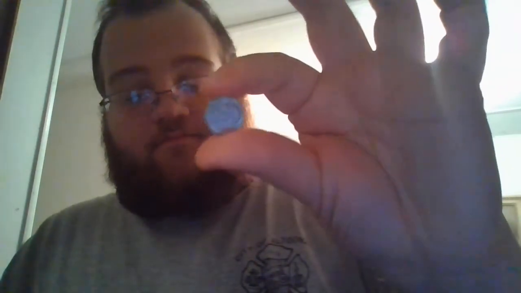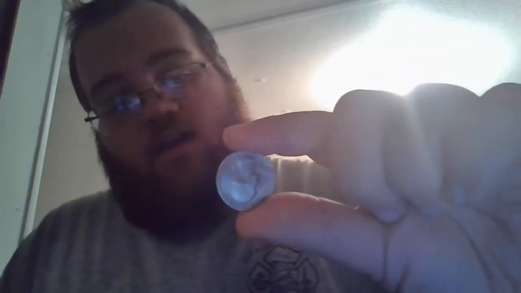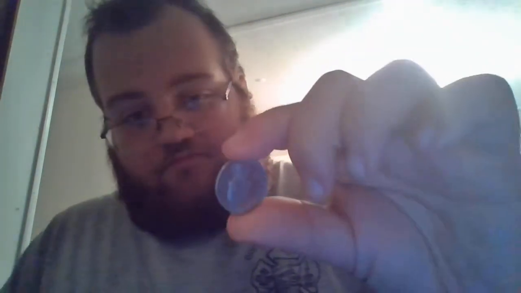Next up, we have a dime, the smallest coin, and that's worth 10 cents. And then finally we have a quarter, and that is worth 25 cents. And then we also have paper money, which is worth more than change, like these coins.